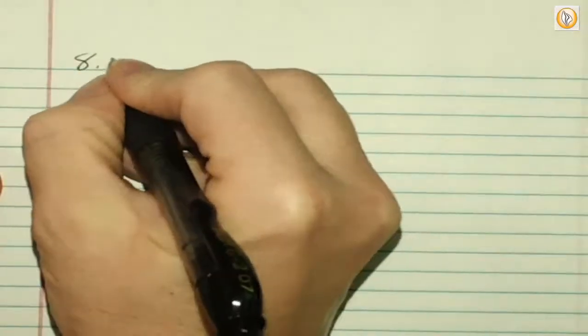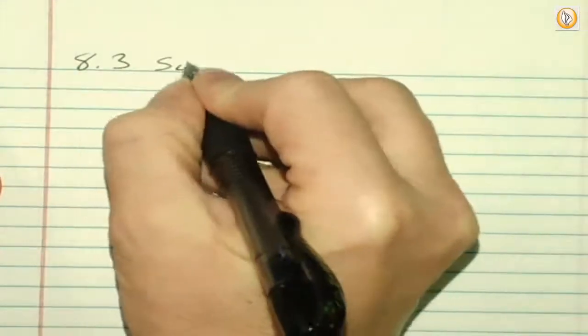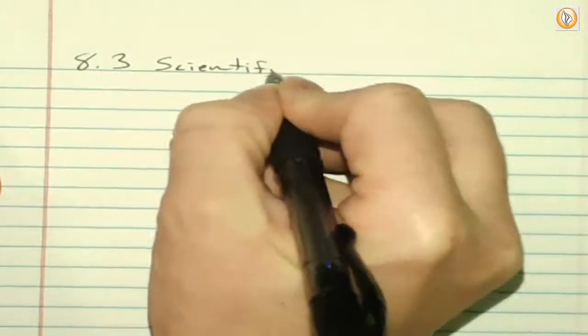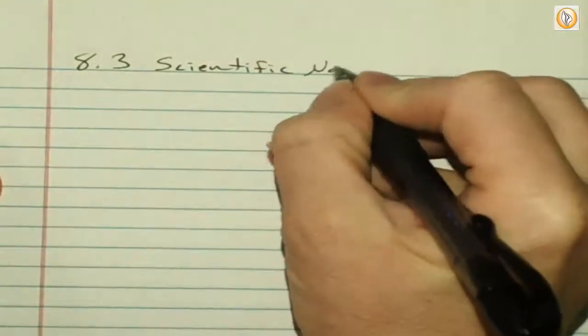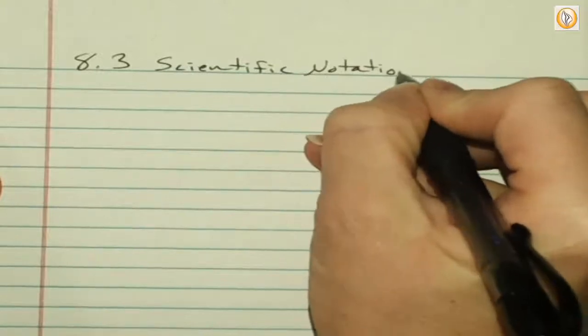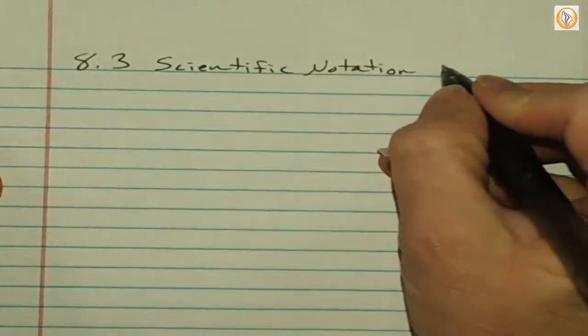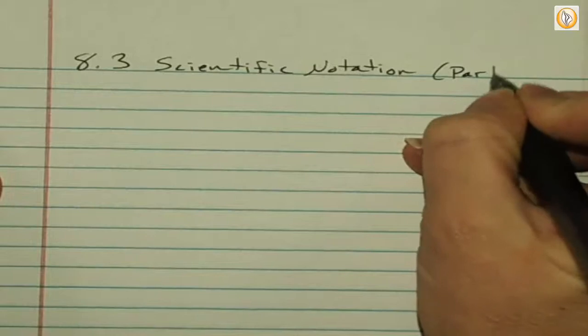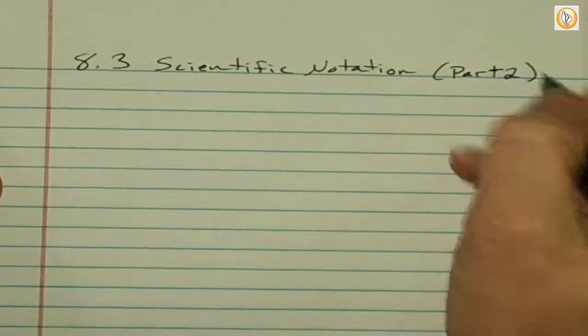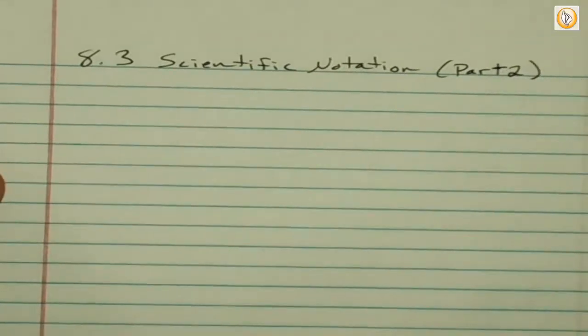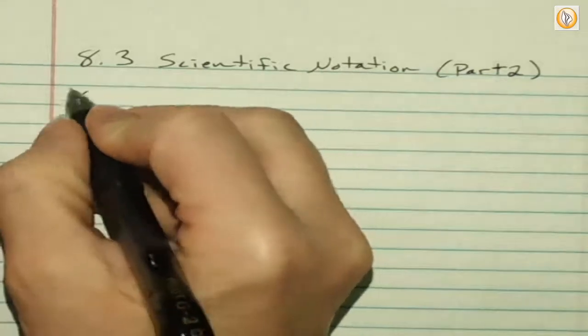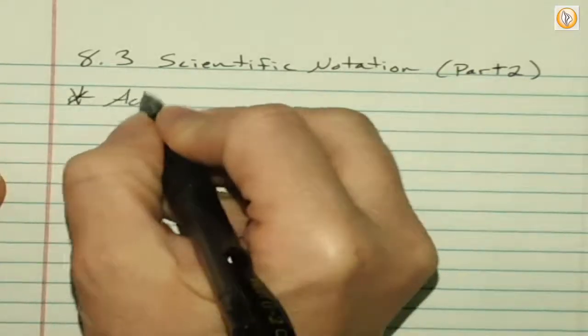All right, this is 8.3. Again, scientific notation. This is part 2. Part 2. All right, so today we're adding and subtracting.